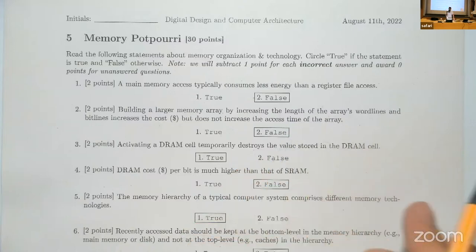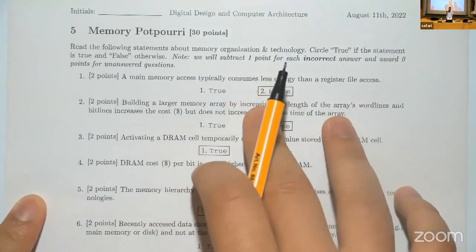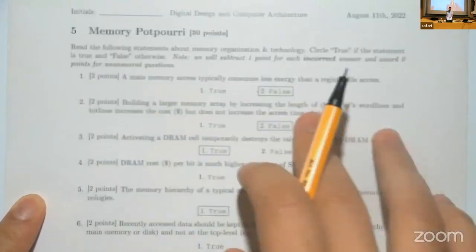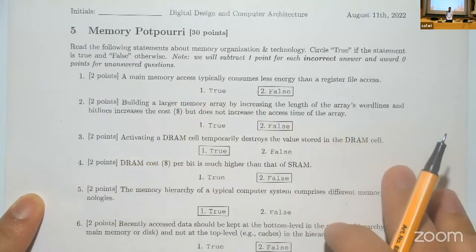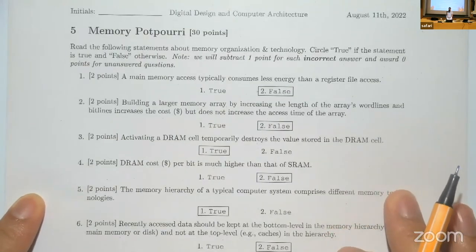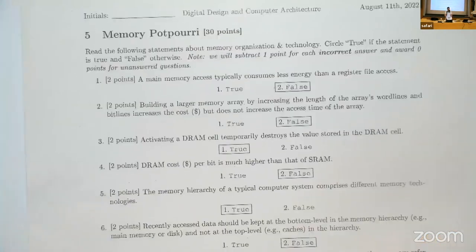Okay, so I'll start with the first one. I already have the answers circled here, and I'll try to explain the reasoning behind the answers. The first one is: a main memory access typically consumes less energy than a register file access. And this is false because typically it's the other way around, right?